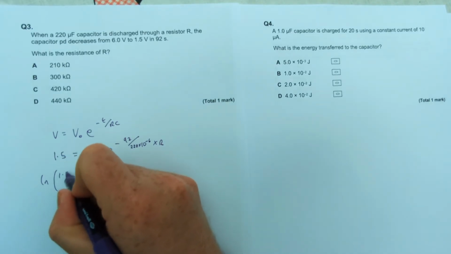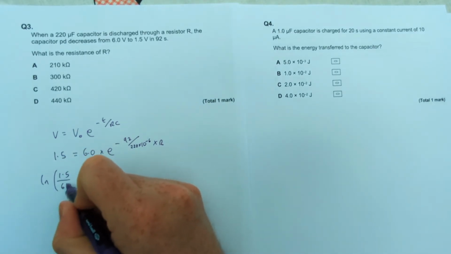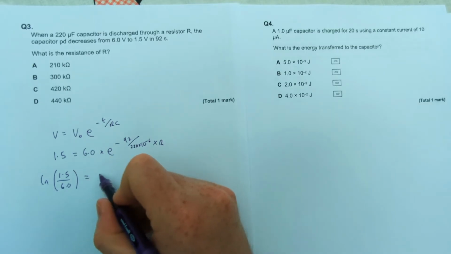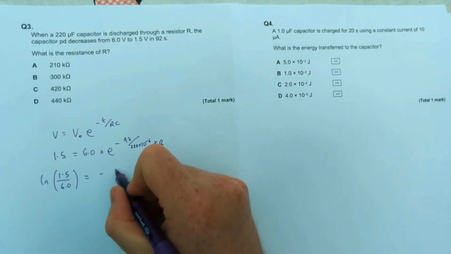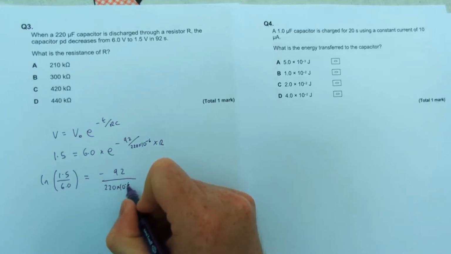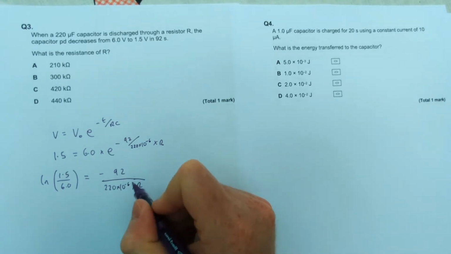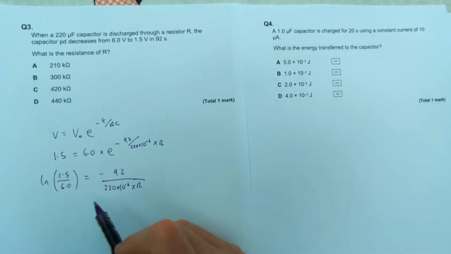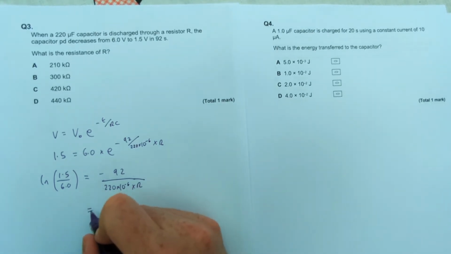So natural log 1.5 over 6, and that equals minus, and this all comes down here. So we've got 92 divided by the value for our capacitor times by the resistor value. So let's work out what the natural log of this is and rearrange. I might just do this step first actually.